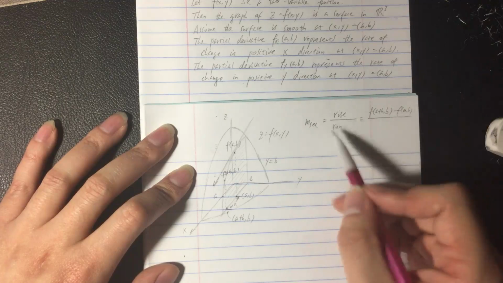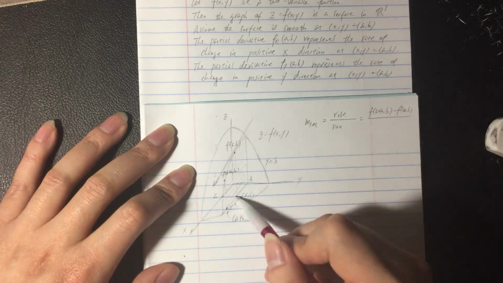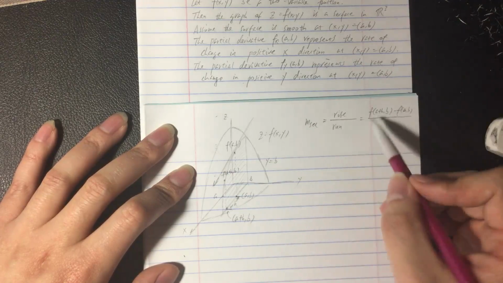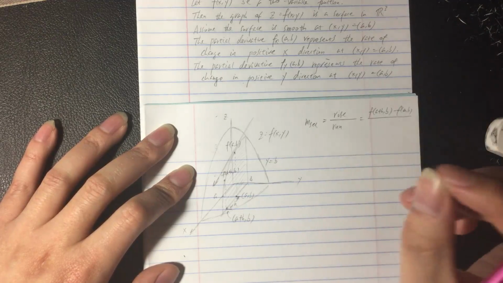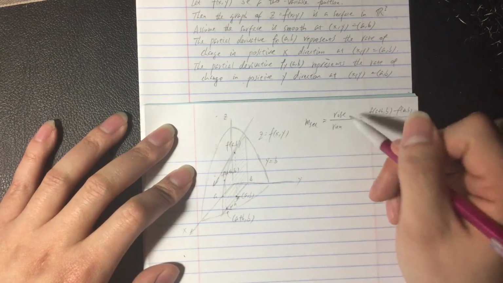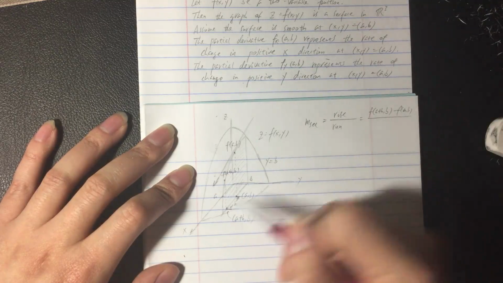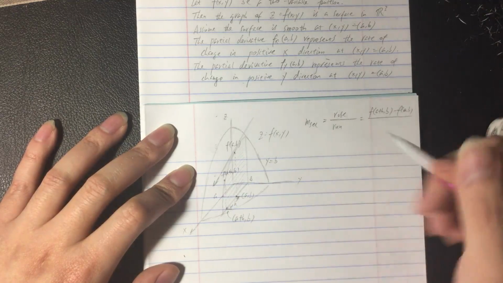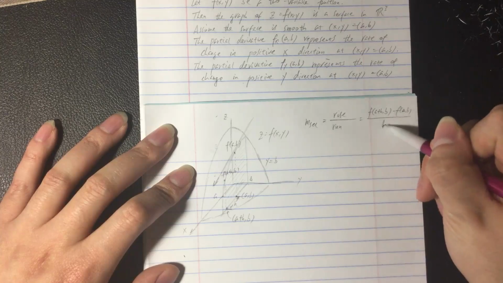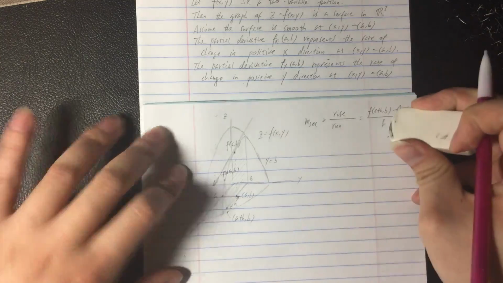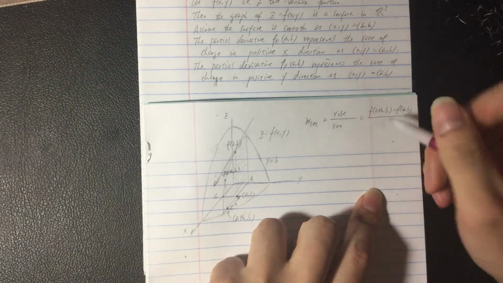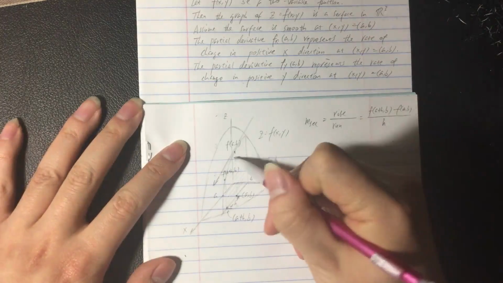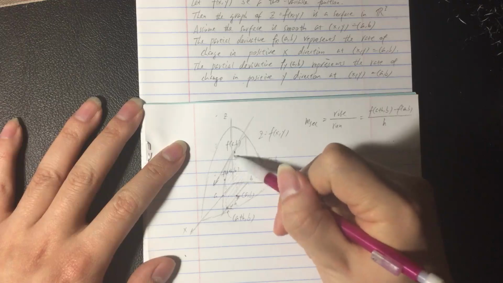Over run. Run is the distance between these 2 points. Rise over run. Rise is the difference of the z values. The run is the distance between these 2 points, which is h. That's the run. So this is the slope of the secant line passing through these 2 points.